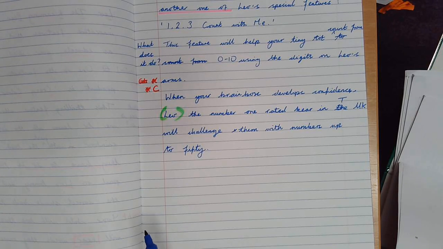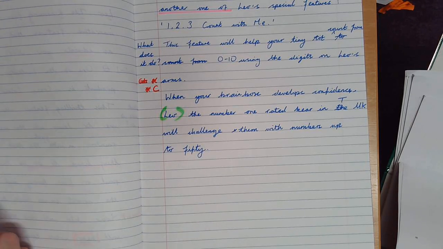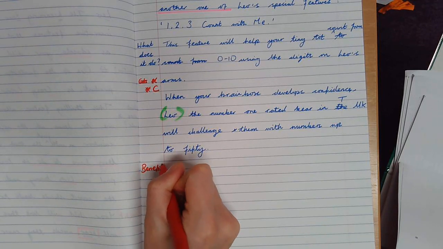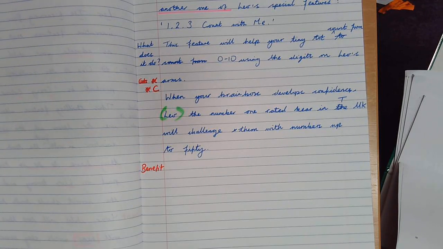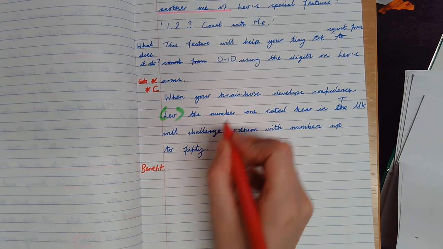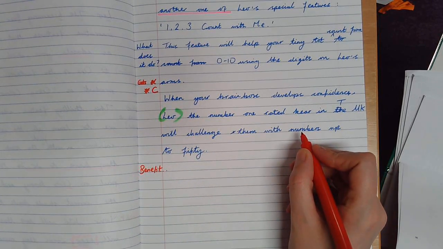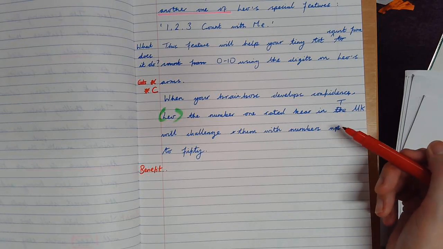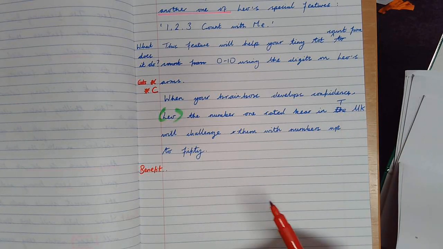Okay, so I've written there about my 2 features, and you can see that for each of them I've followed the steps to success. I haven't included a benefit here because you don't always have to. If you think the benefit is obvious, which in this case I think it's quite clear that the benefit is obvious, then you might not include it.